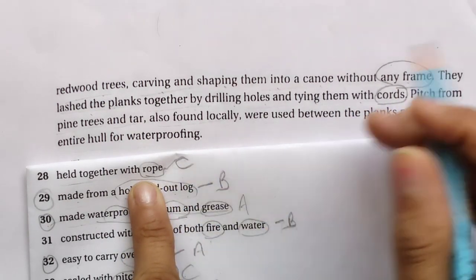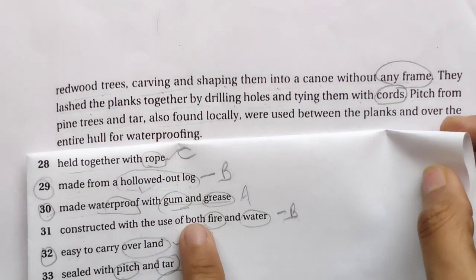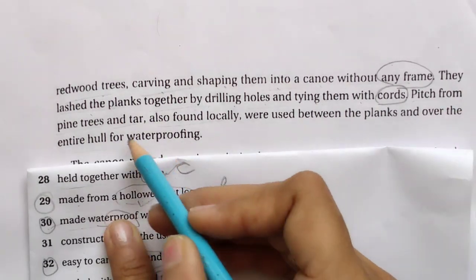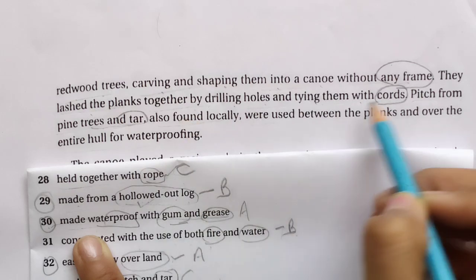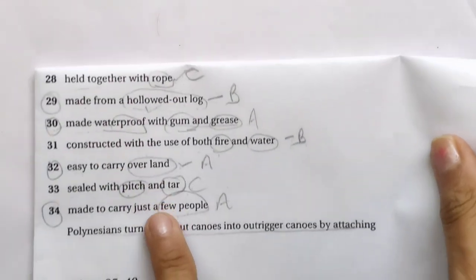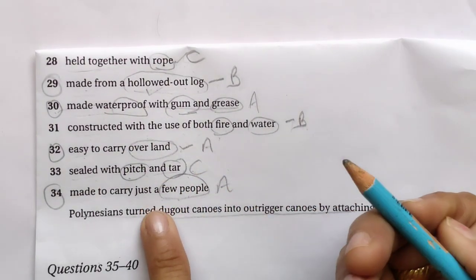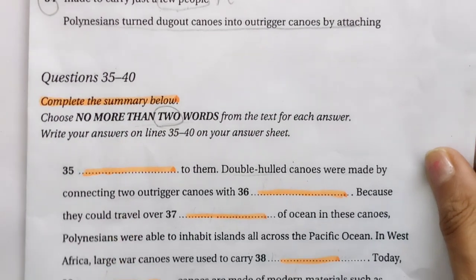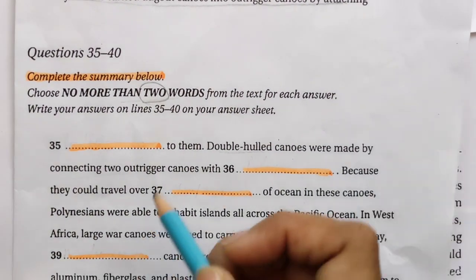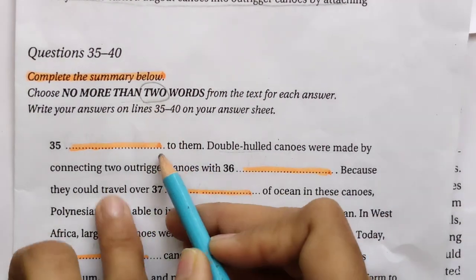But of course, as I told you, 2 options were left. You can always put C with them. And I can see tar, pitch also. So it means this is also matching with this C number. So we were right. So the next question is fill in the blanks, complete the summary with two words.